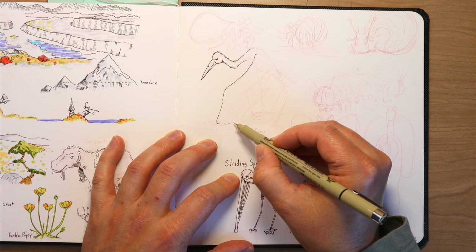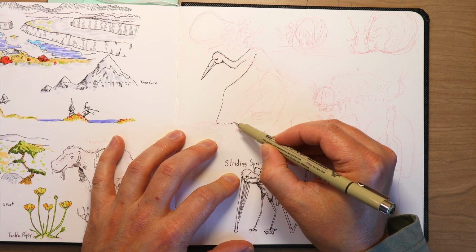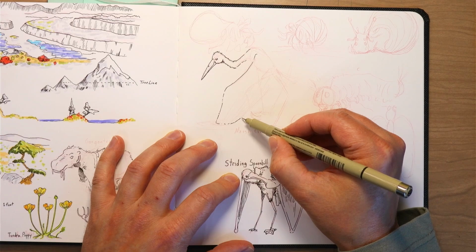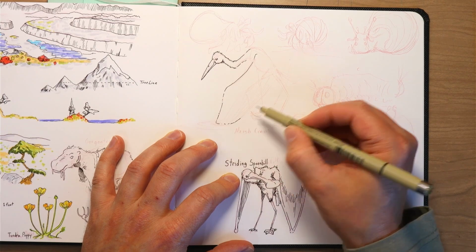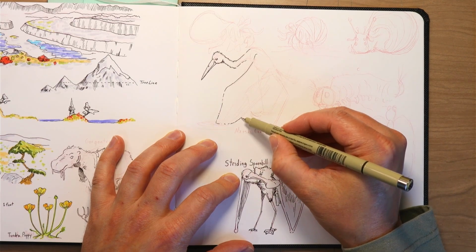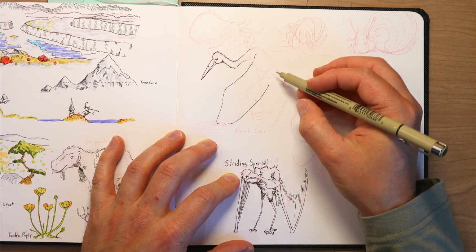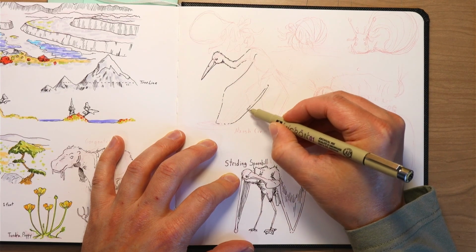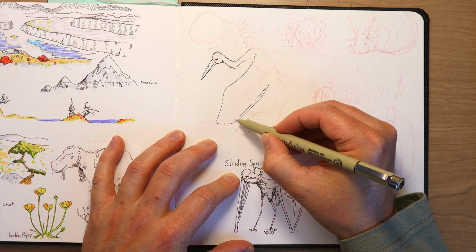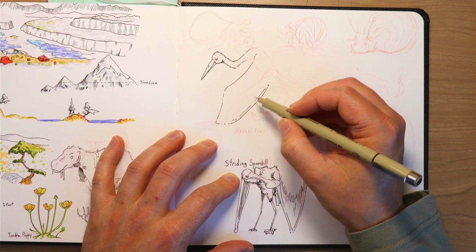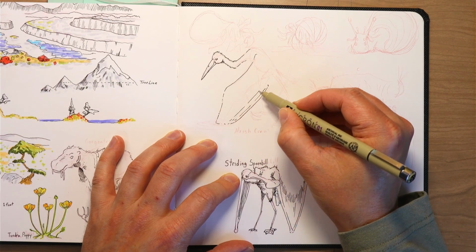So the first of these steps, in fact, I'm just going to go through all 4 of these steps at the beginning and then close in. So the first is to change the size of a creature. The second is to change the environment of a creature. The third is to change a core feature. And the fourth is to exaggerate a physical feature.